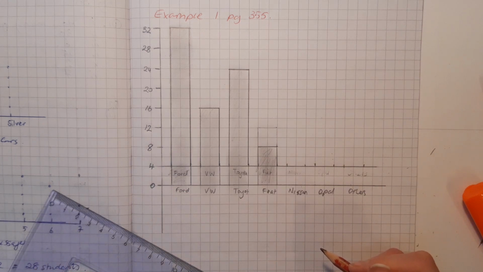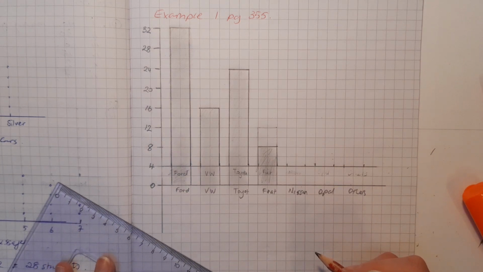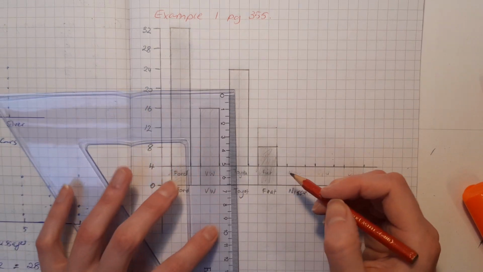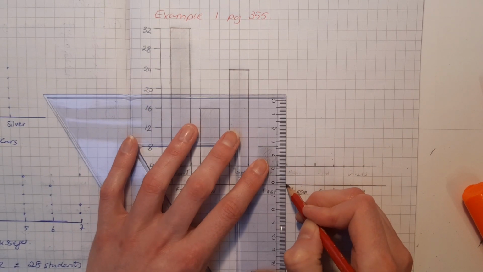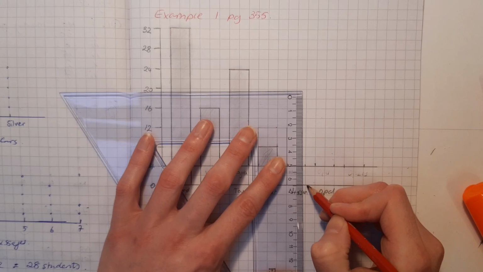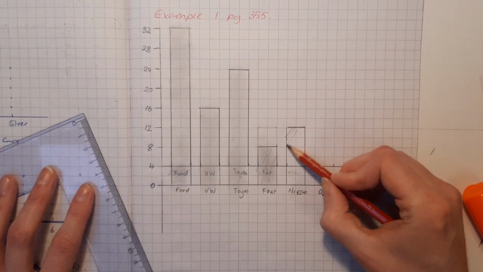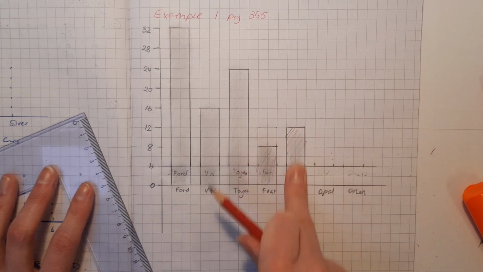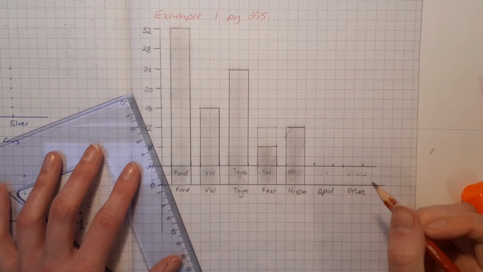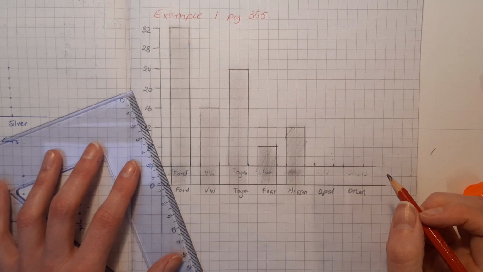So what are we doing? Nissan is 12. Opel is 20.